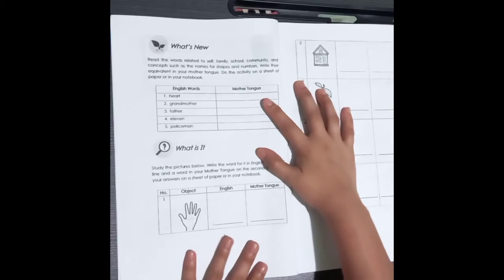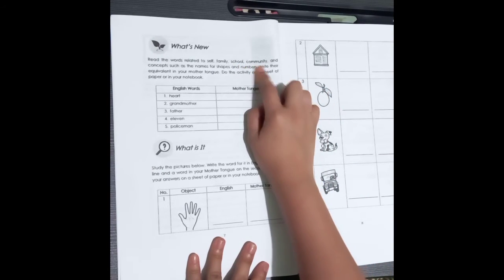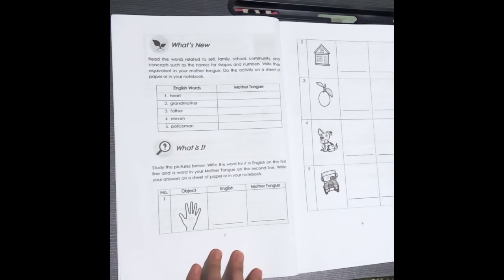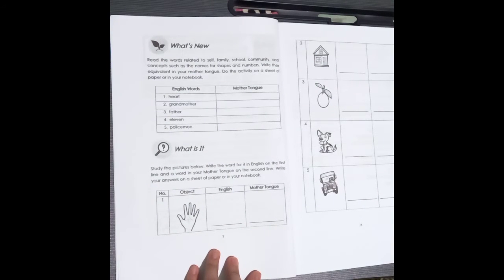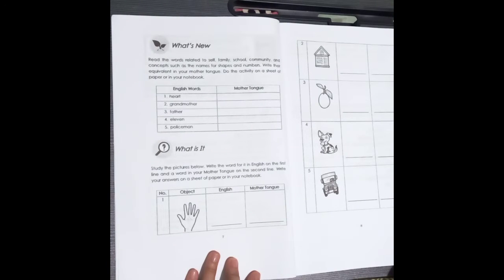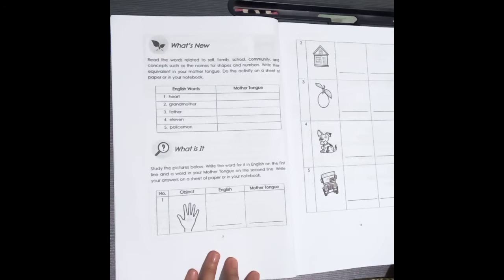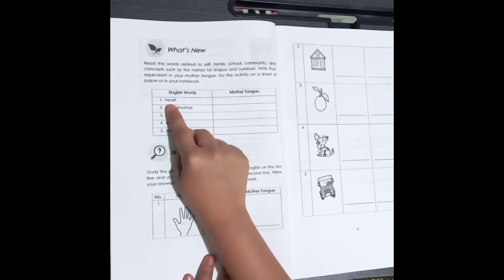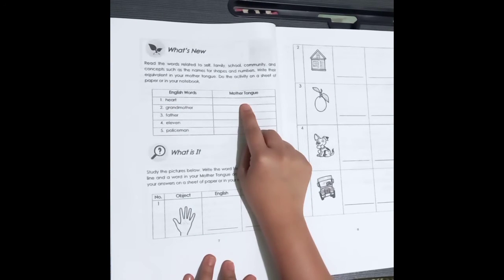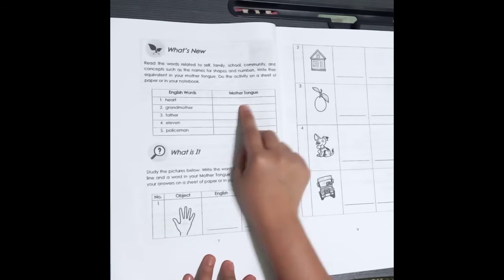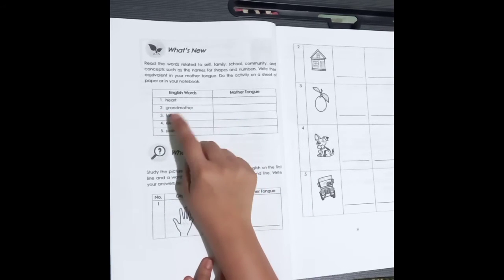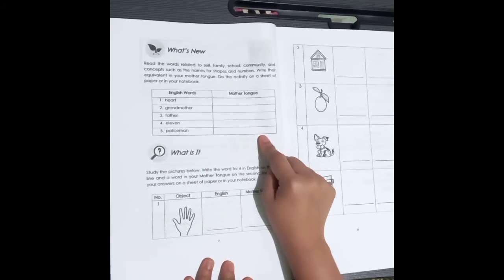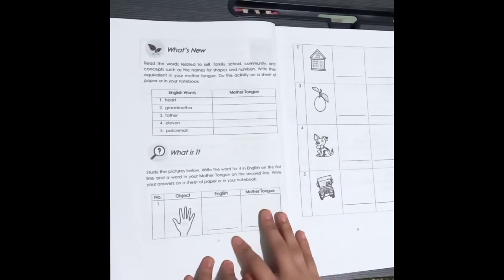What's new? Read the words related to self, school, community, and concepts, such as the names of or for shapes and numbers. Write their equivalent in your mother tongue. Do the activity on a sheet. So do not get a paper, just write your answer here. Heart. Unsa man na sa mother tongue, sulat diri imong tubag. Grandmother. Father. 11. Policeman. So write your answer here.